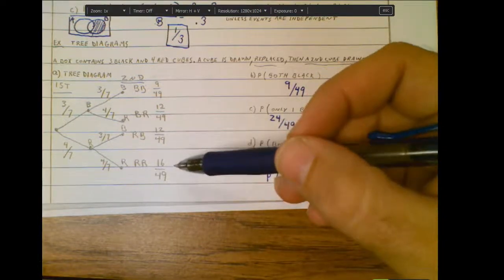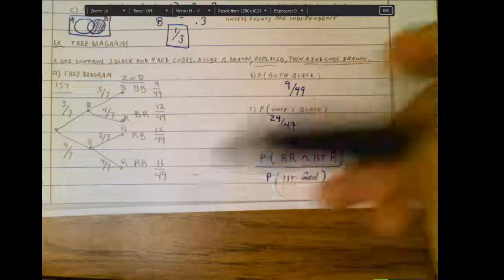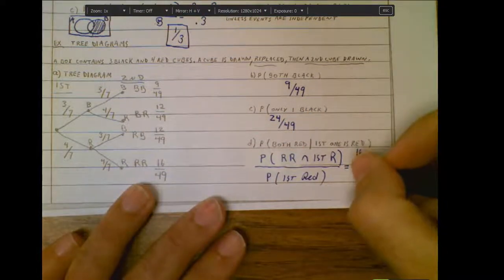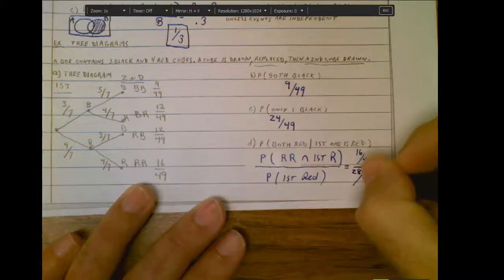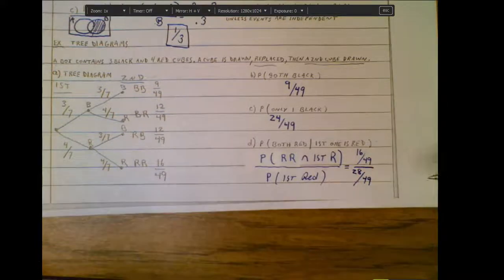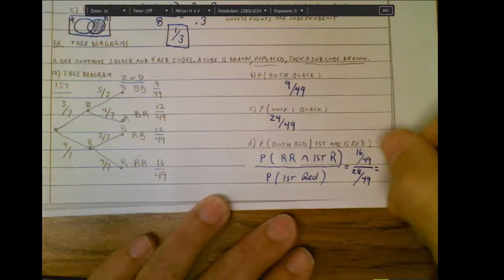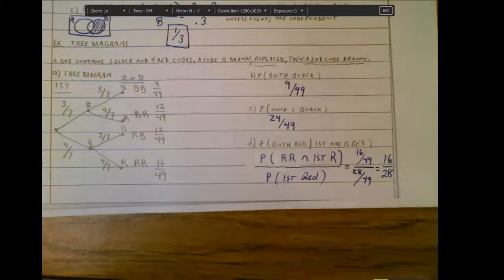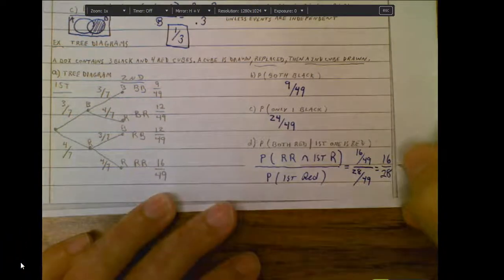So if I add those together, I get 28 out of 49. So that's my given. And now if I cut the 49s out, I am left with 16 over 28, which of course you could reduce. And we could leave it as 4 out of 7.